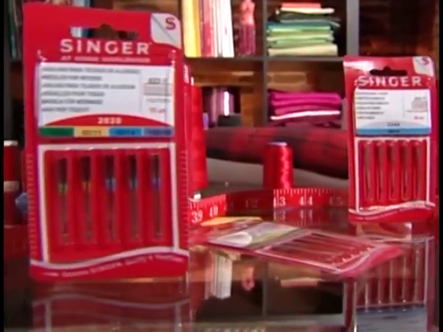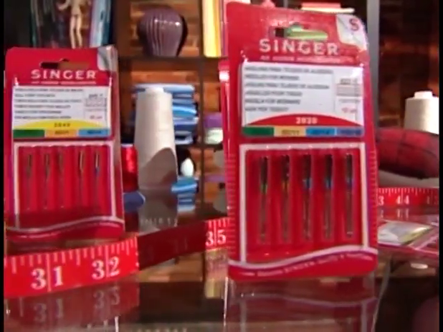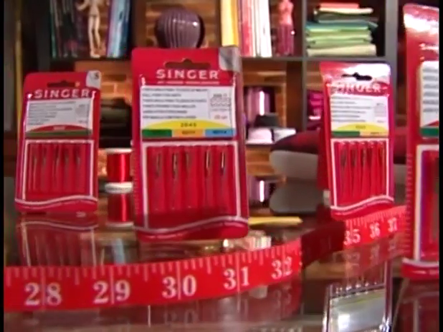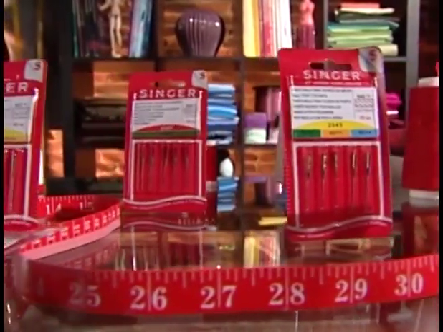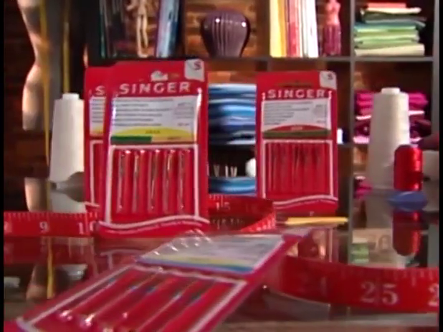Needles should be changed if they become bent or dull, or if the tip should become damaged. It is recommended to use Singer brand needles in your Singer sewing machine.